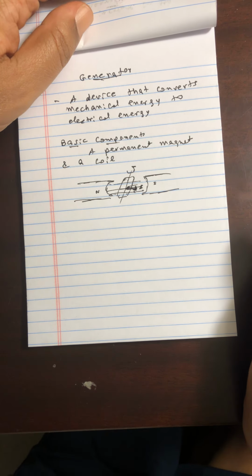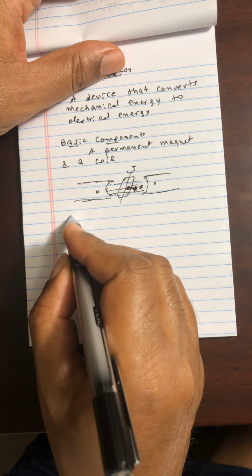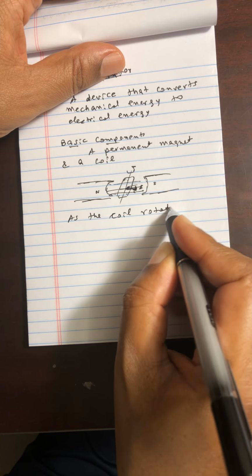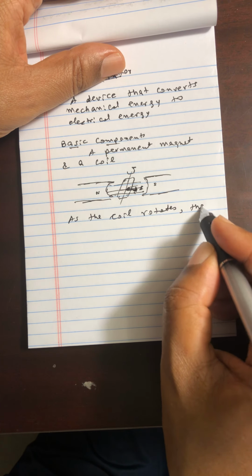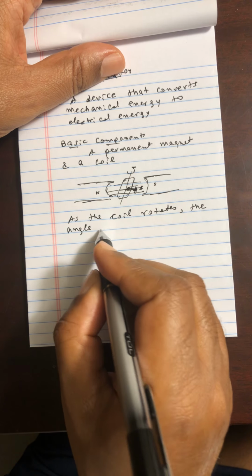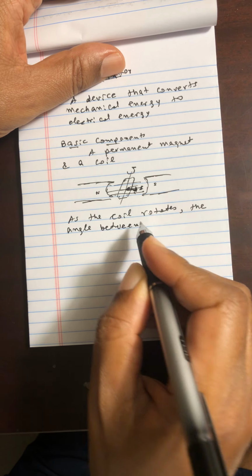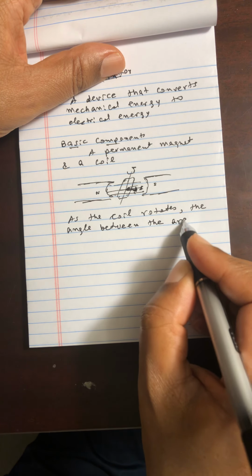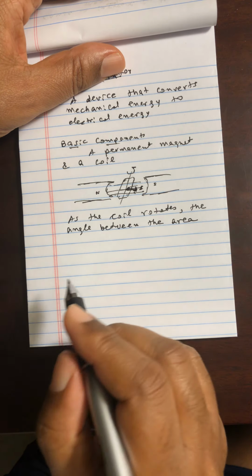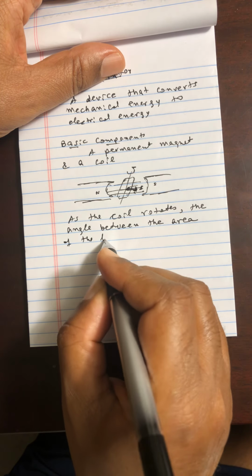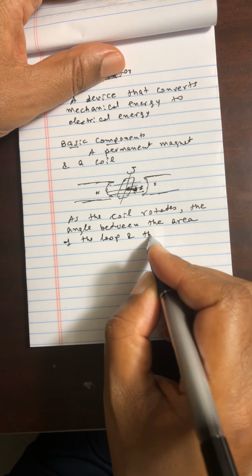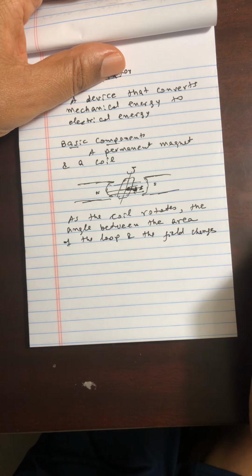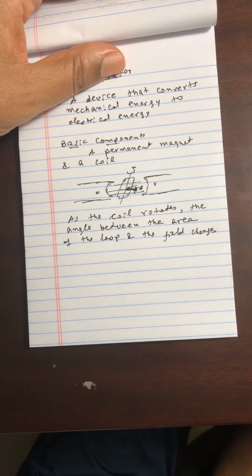Okay, so as the coil rotates, the angle between the area of the loop, the area which is perpendicular to the plane of the loop, and the field changes, and that's what causes the change in flux, and that change in flux produces induced voltage.